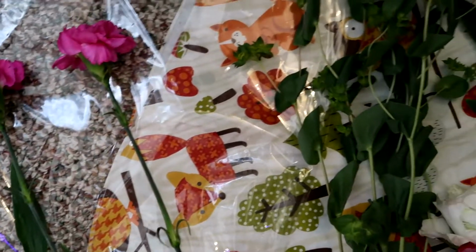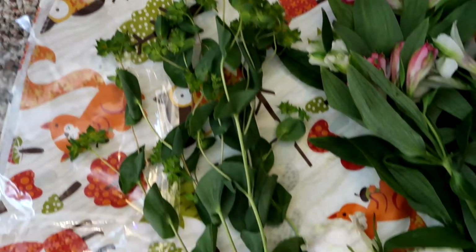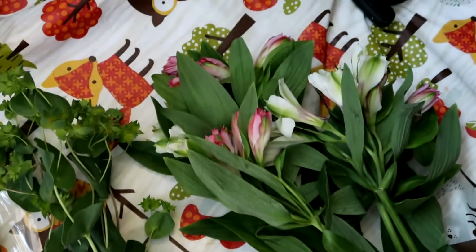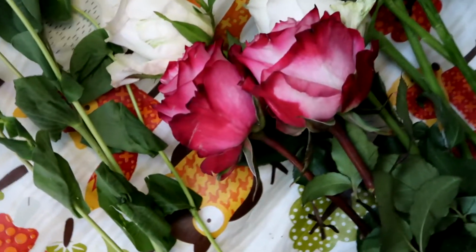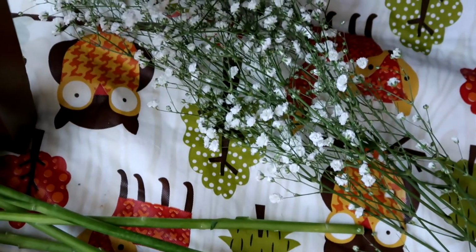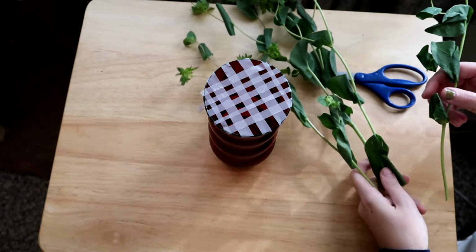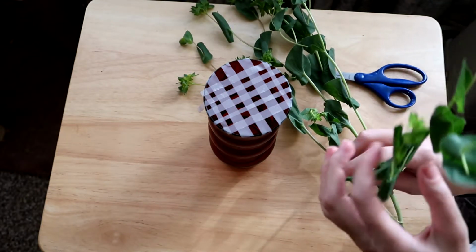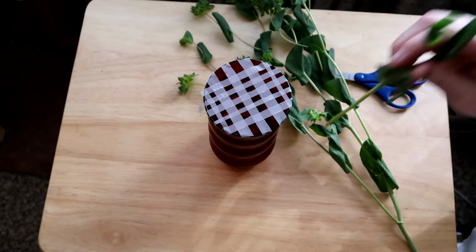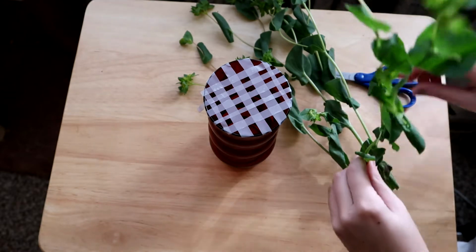Here are all the different ones. These roses are so pretty. Alright, so I know I want to start out with adding some of this greenery out to the edge.